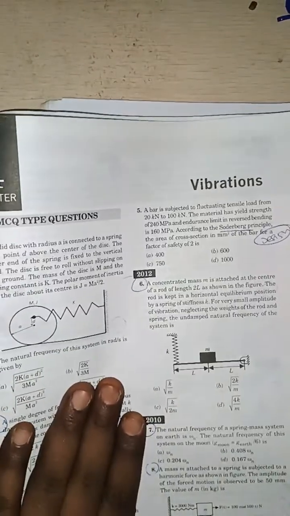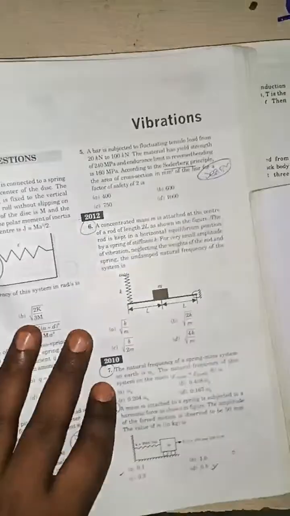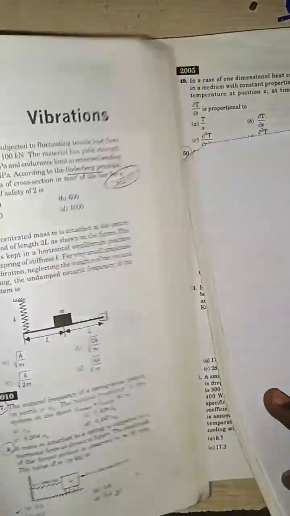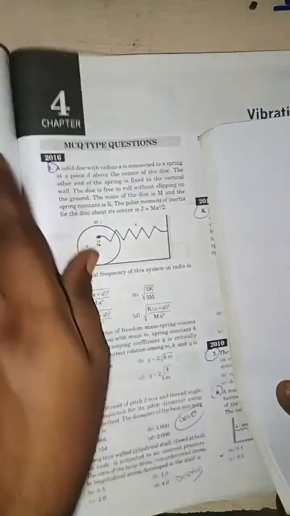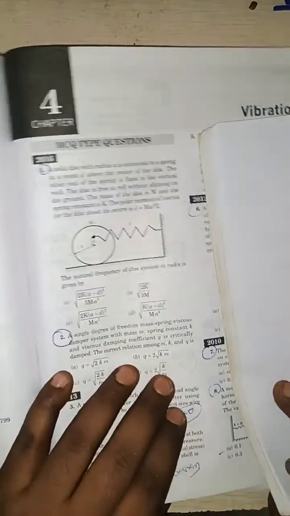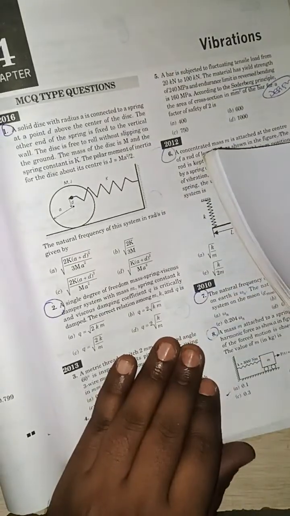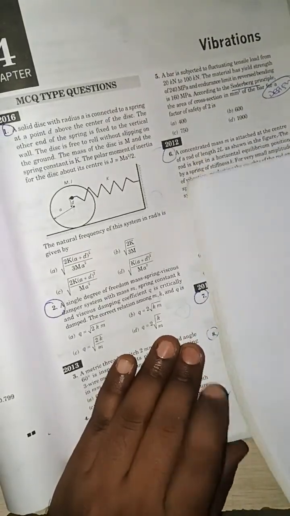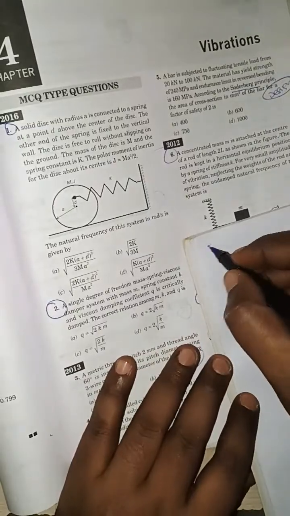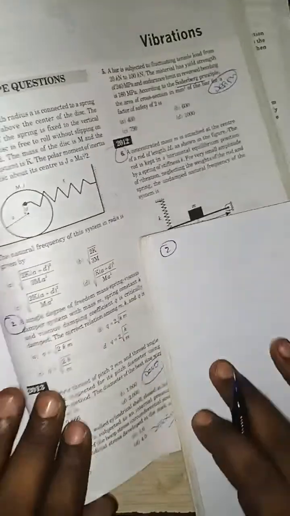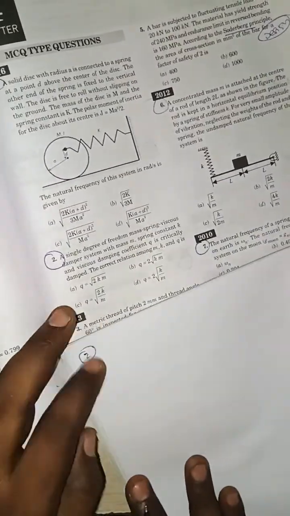The second question. Okay, I hope you can see that.